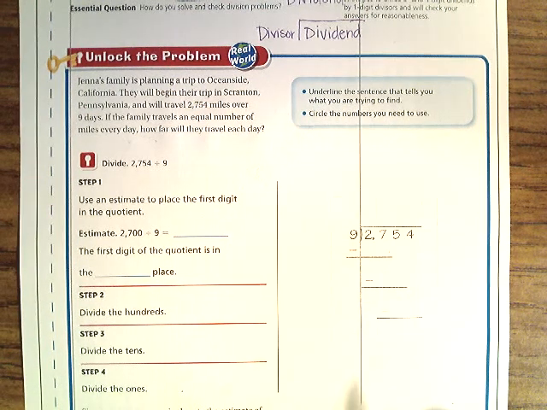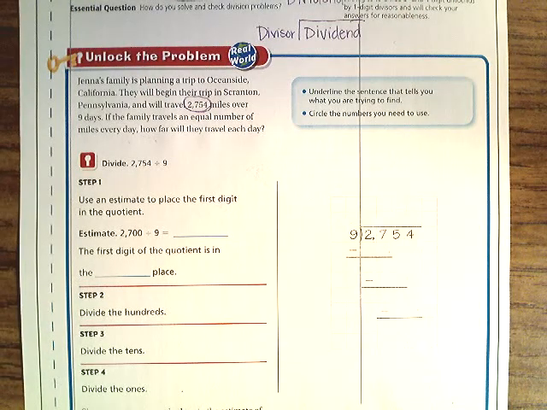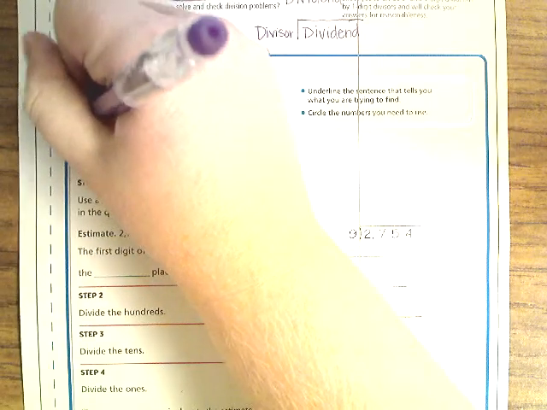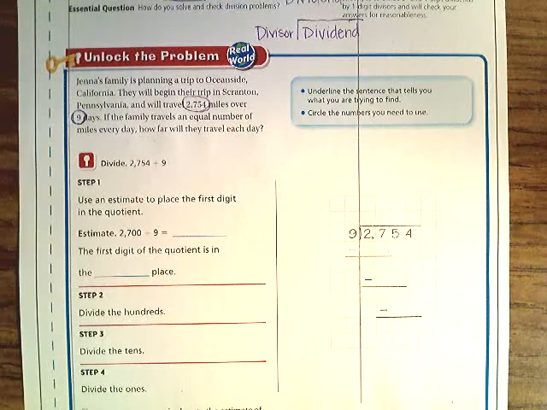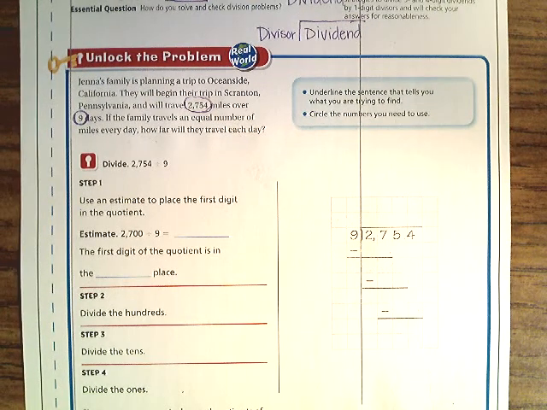Okay, and they'll travel 2,754 miles. I want you to circle that, 2,754 miles. That's a piece of information we need to know to solve the problem. We also need to know that they're traveling for 9 days, okay? So a total of 9 days in the car. That's a long time to be in the car.